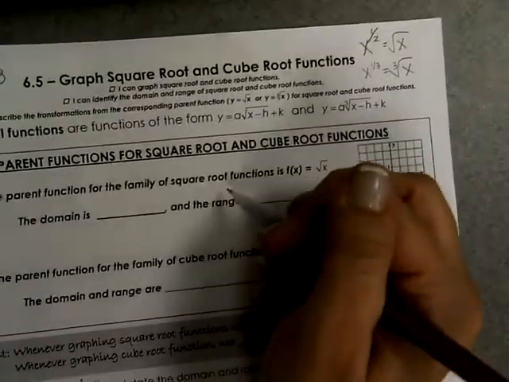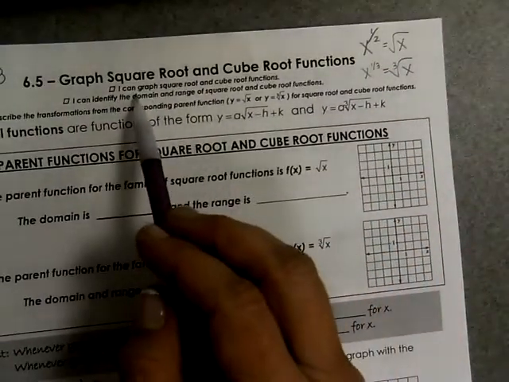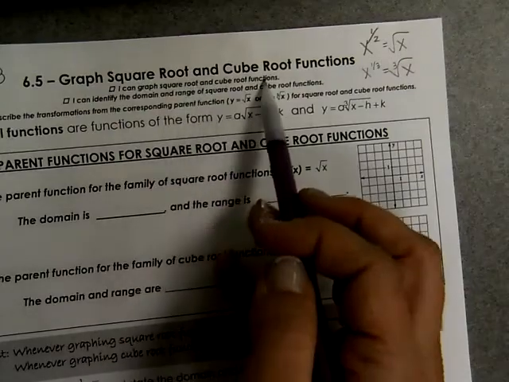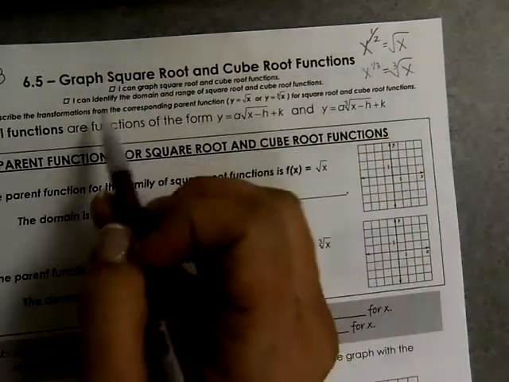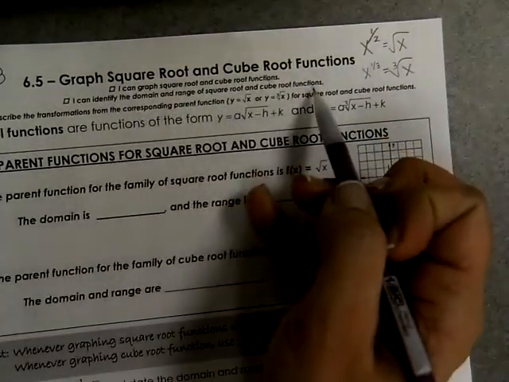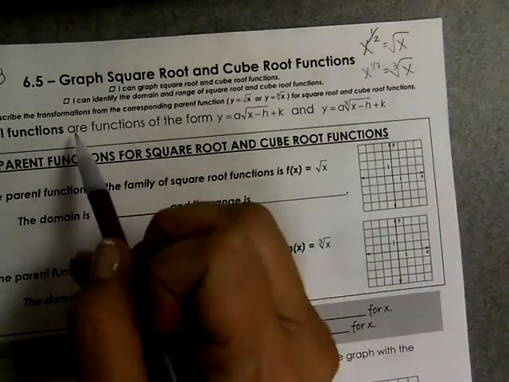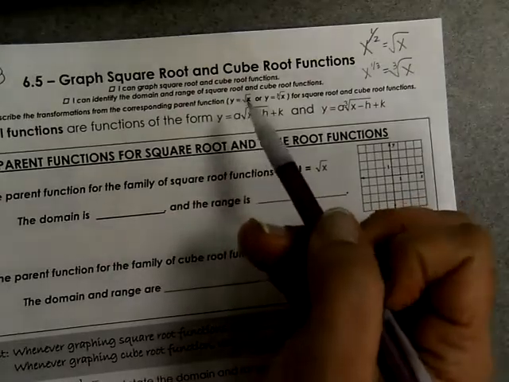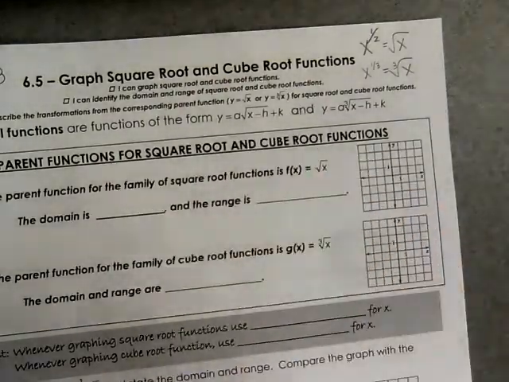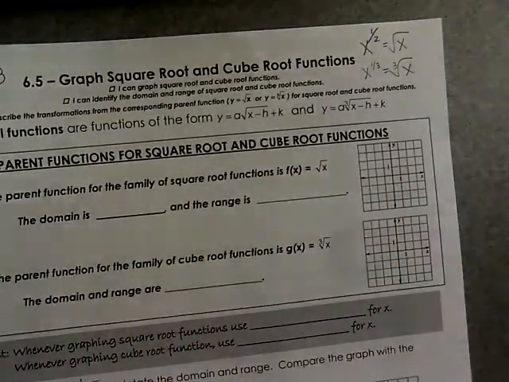So today we're going to be talking about the following things. I can graph square root and cube root functions. We're also going to talk about the domain and range of square root and cube root functions. And we're going to describe the transformations of the corresponding parent function. And those are the same transformations that we've done the whole time.